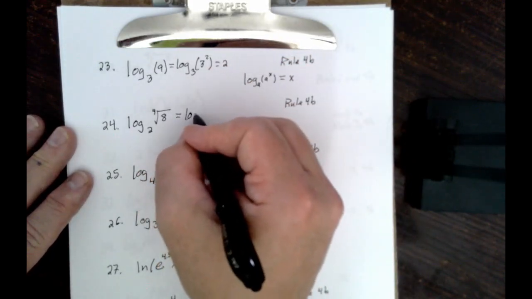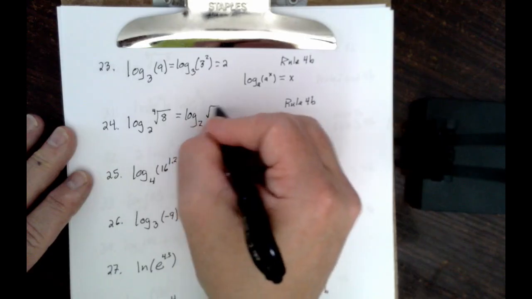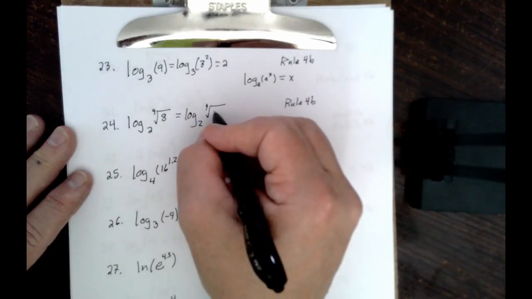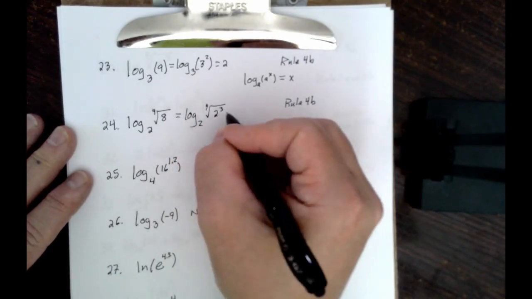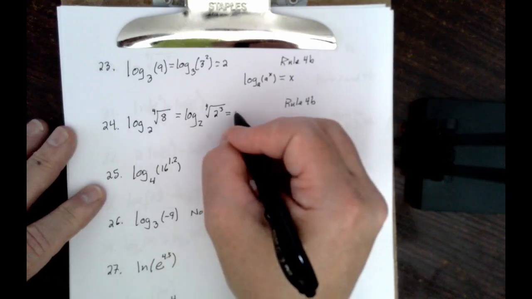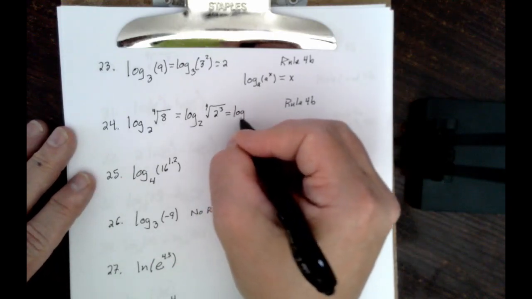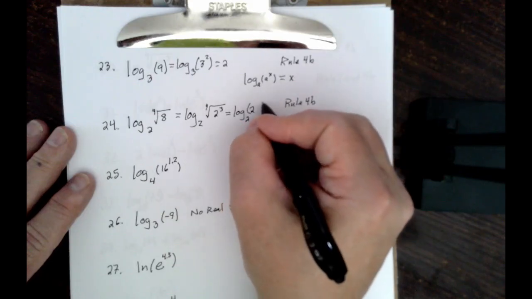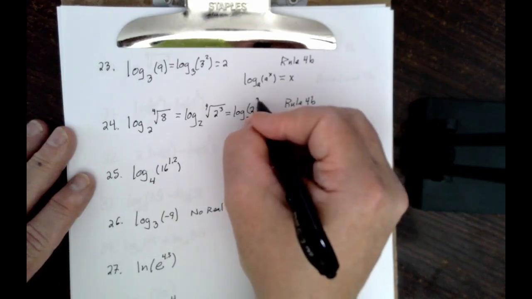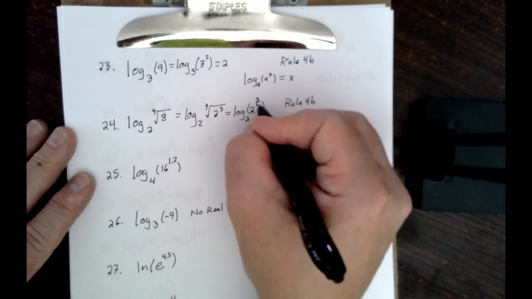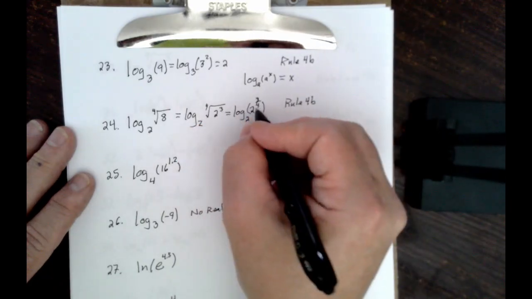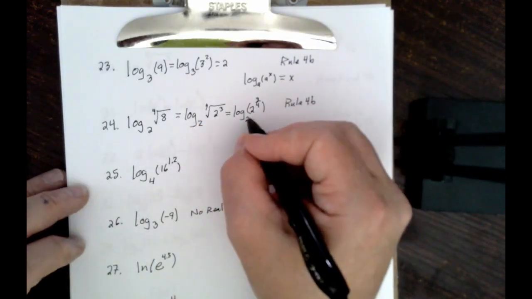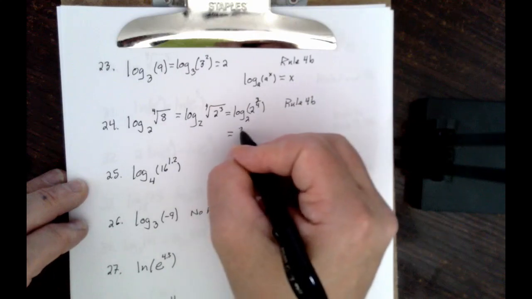Now write this one, log base 2 of the 4th root of 2 cubed, which is what 8 is. And when you write something in fraction form exponentially, the top of the fraction is the power and the bottom is the root. So 4th root 3rd power is 3/4. And so you can see that that one just gives you an answer of 3/4.